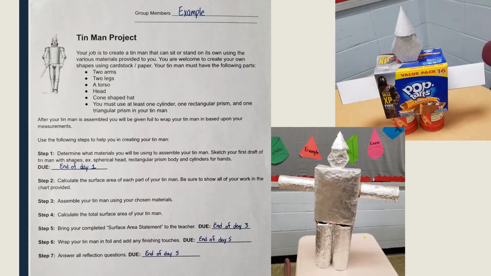As you can see on this opening page, I've got 4 due dates, which give students a timeline for where they should be with the project as we go throughout the week. Basically, they're creating a 10-person with 2 arms, 2 legs, a torso, a head, and some type of hat. It doesn't necessarily have to be a conical hat. And then they're going to wrap that 10-person in foil. So they have to calculate the correct amount of foil they're going to need before they actually wrap their 10-man.